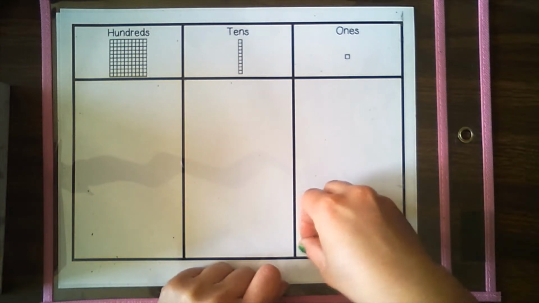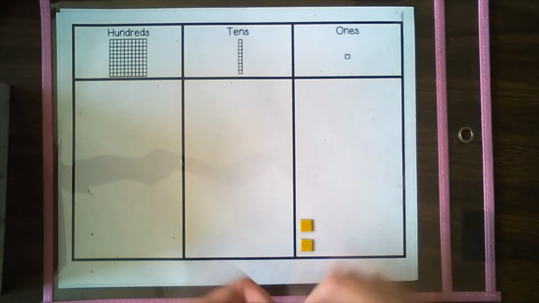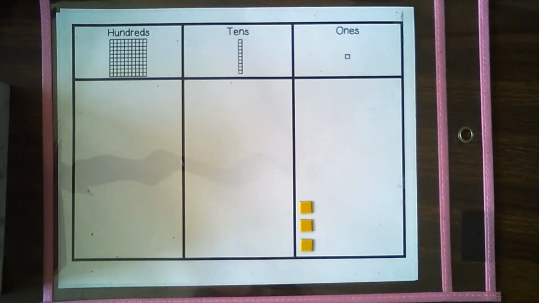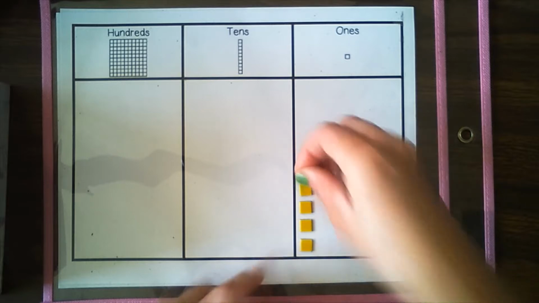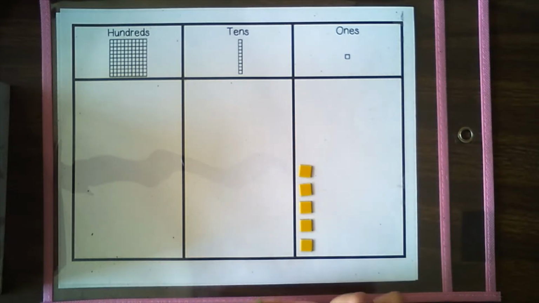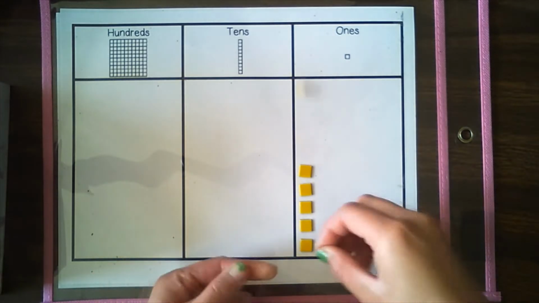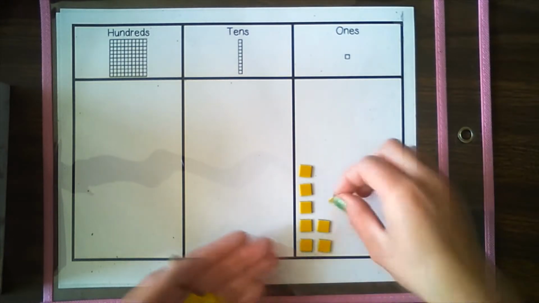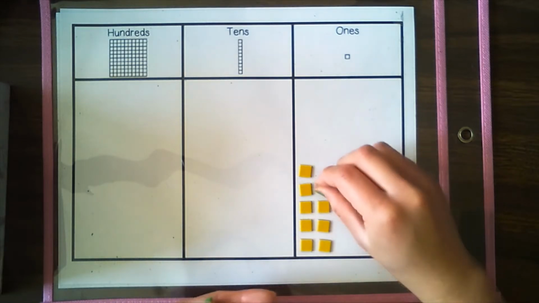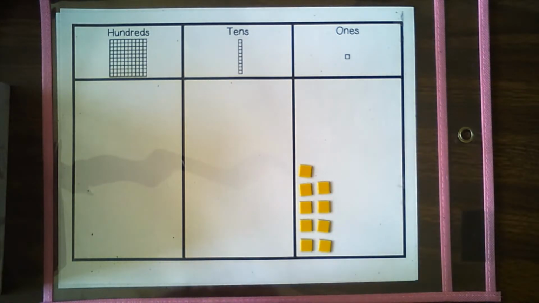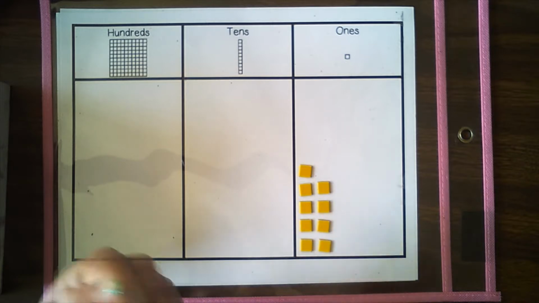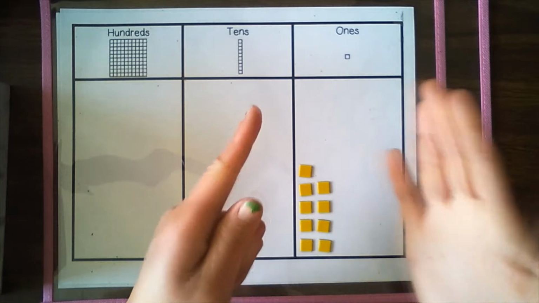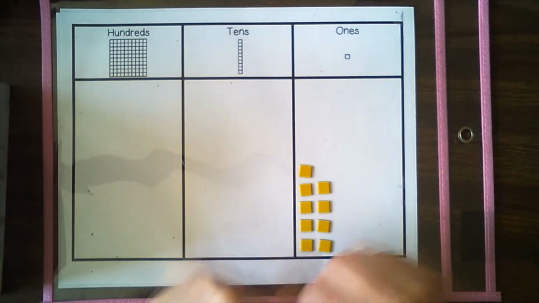Ready? 1, 2, 3, 4, 5, 6, 7, 8, 9. And my friends, so far I've been counting by ones and I have 9 ones on my screen here, or I have 9 ones in my column of ones.